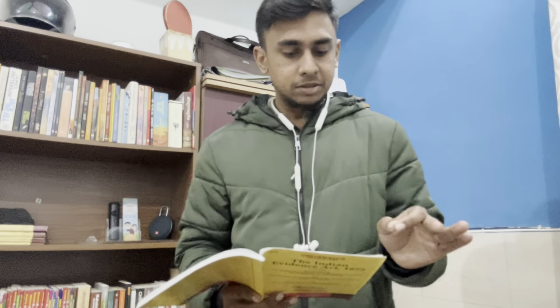Section 10, things said or done by conspirator in reference to common design. Section 11, when facts not otherwise relevant become relevant. Section 12, in suits for damages, facts tending to enable court to determine amount are relevant. Section 13, facts relevant when right or custom is in question. Section 14, facts showing existence of state of mind or of body or bodily feeling. Section 15, facts bearing on question whether act was accidental or intentional.